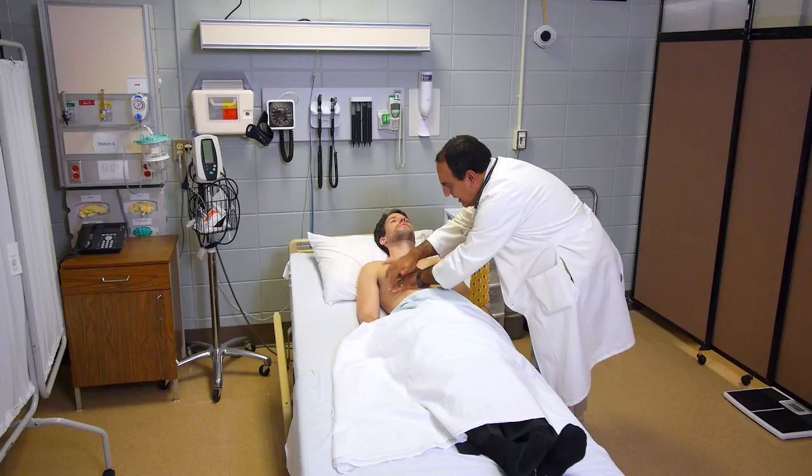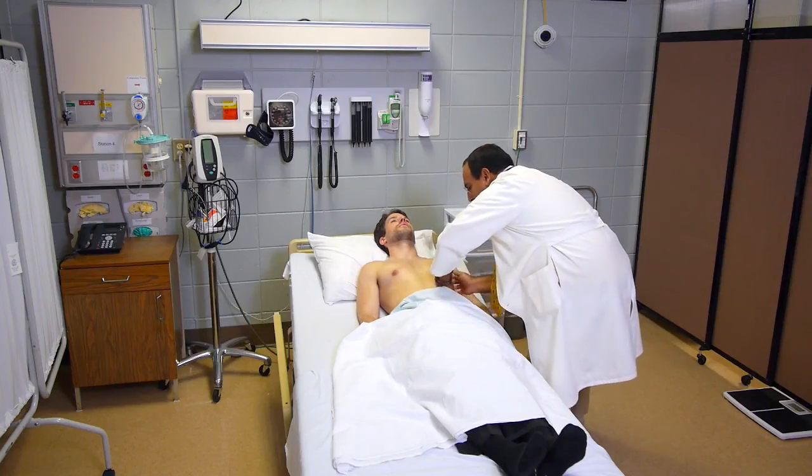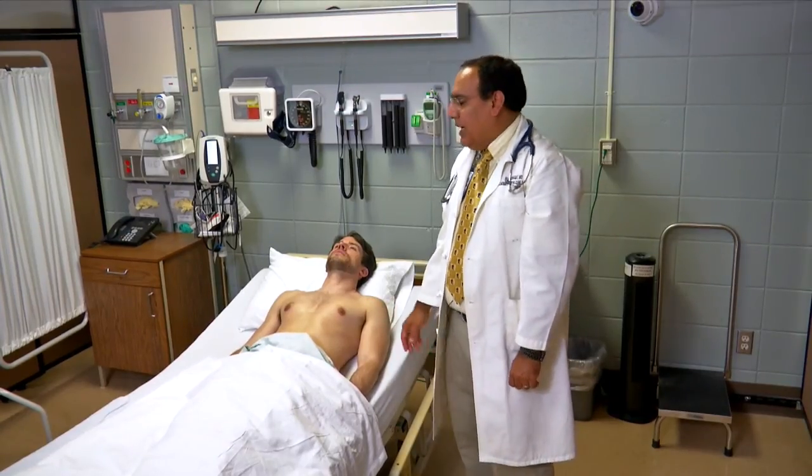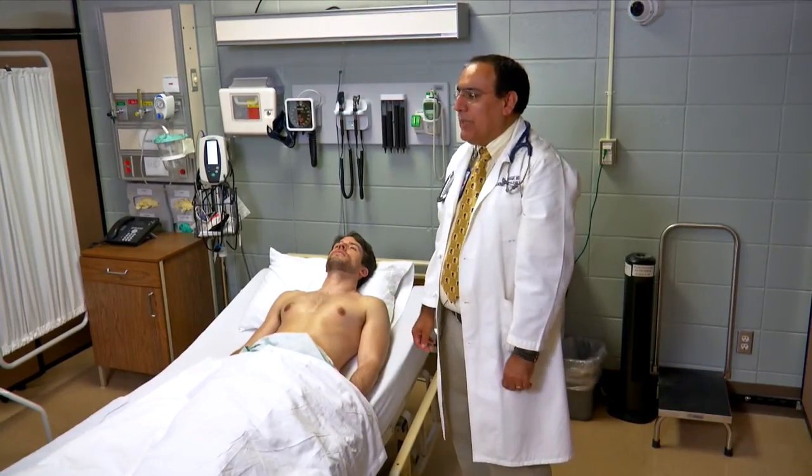So all the physical exam has to be done from the right side, but percussion of the anterior chest is easier if you stand on the left side of the patient.